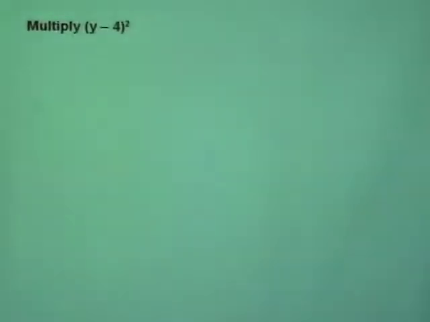So I'm going to write that down in my whiteboard. So the first term will be the square of that, will be y squared. The middle term will be, multiply the two numbers, negative 4y, and now multiply it with the 2, negative 8y, plus the square of the last term is 16.